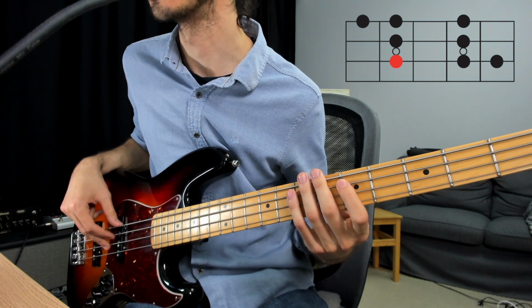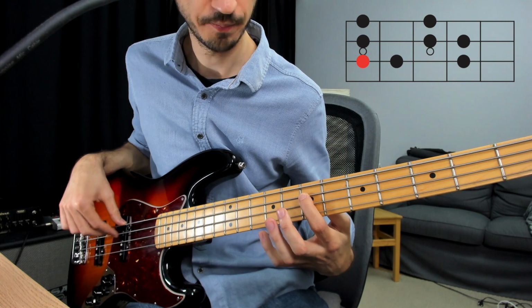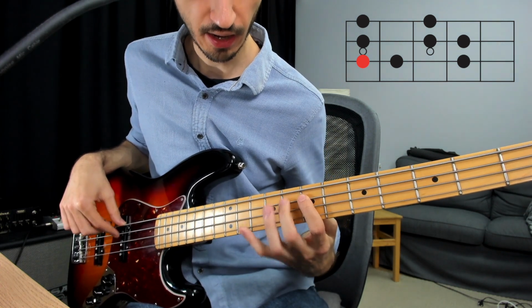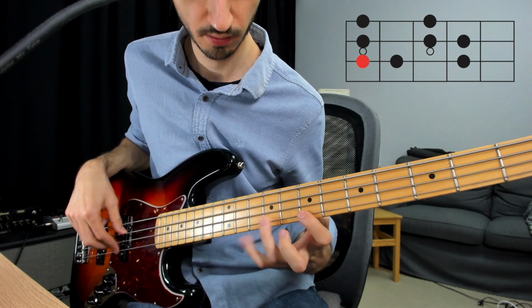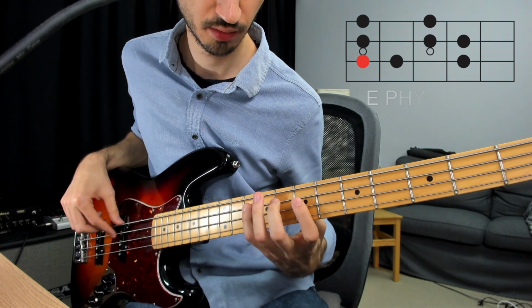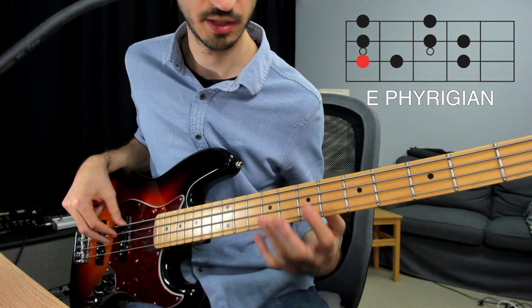That's called the Dorian scale. Let's continue starting from the 3rd note of the major scale, which is E. E, F, G, A, B, C, D, E. We get E Phrygian scale, which is the 3rd mode of the C major scale.